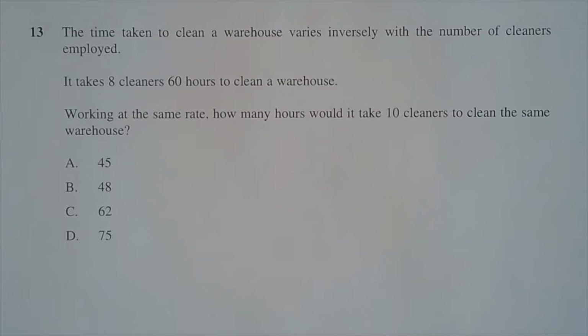Question 13. The time taken to clean a warehouse varies inversely with the number of cleaners employed. It takes 8 cleaners 60 hours to clean a warehouse. Working at the same rate, how many hours would it take 10 cleaners to clean the same warehouse?